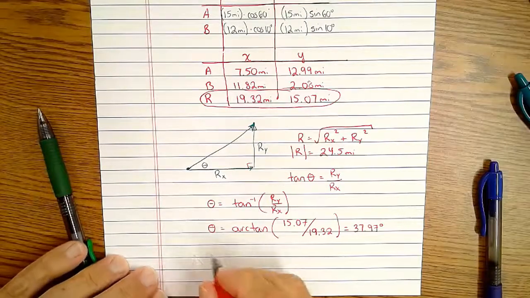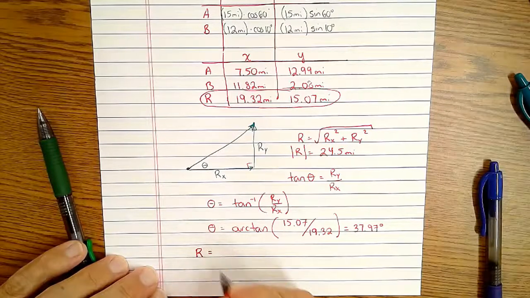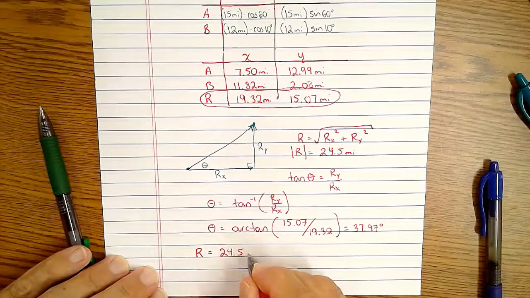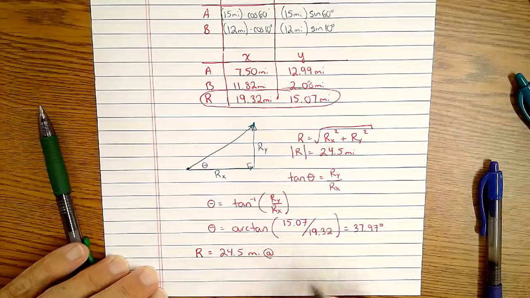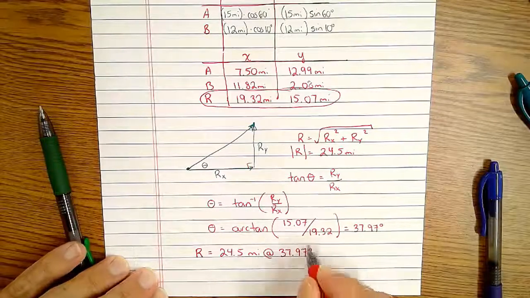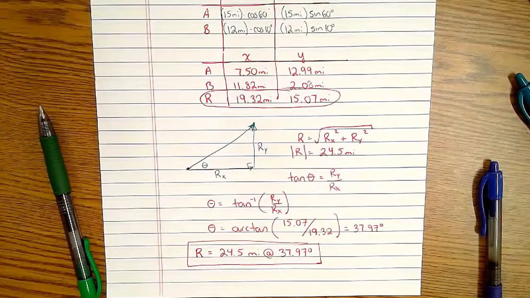So here's the upshot of the whole thing. The resulting vector is 24.5 miles long at an angle of 37.97 degrees. That is our answer. That is what we get when we add the two vectors together.